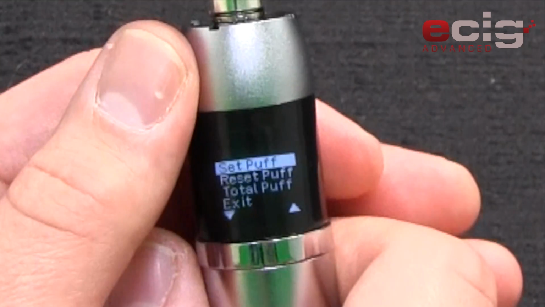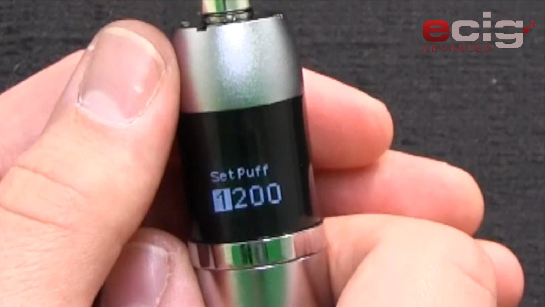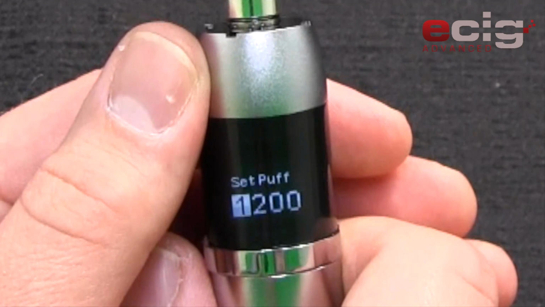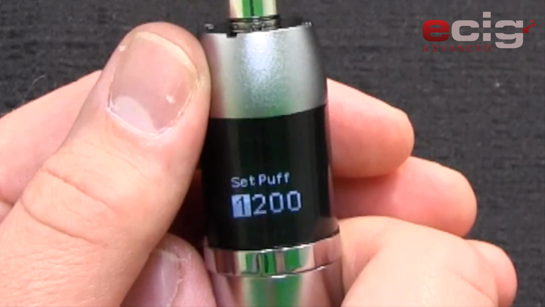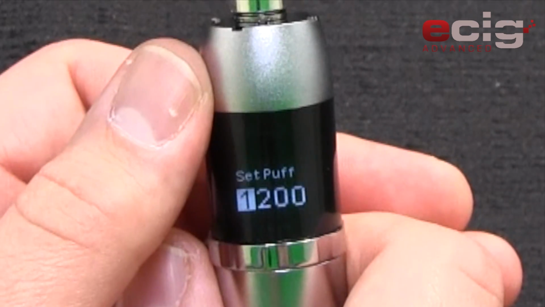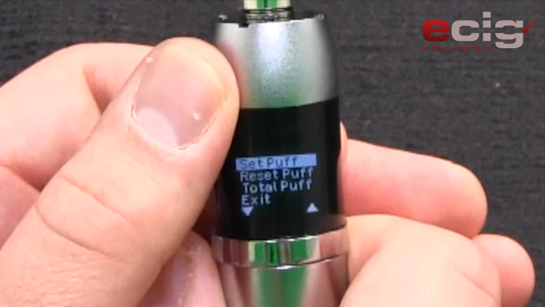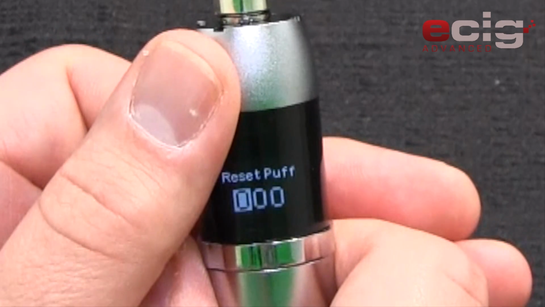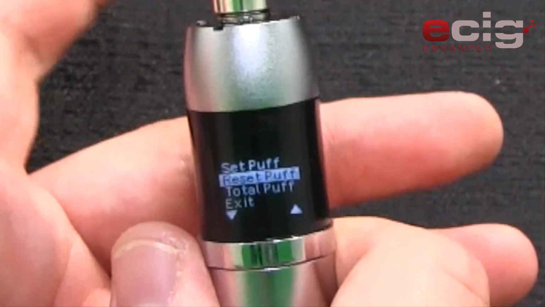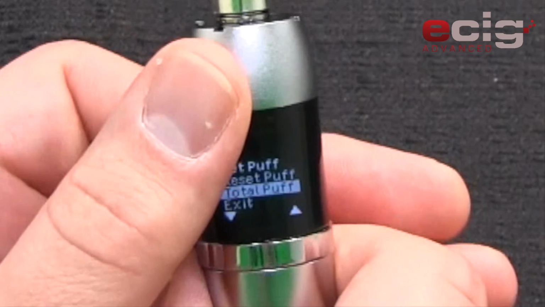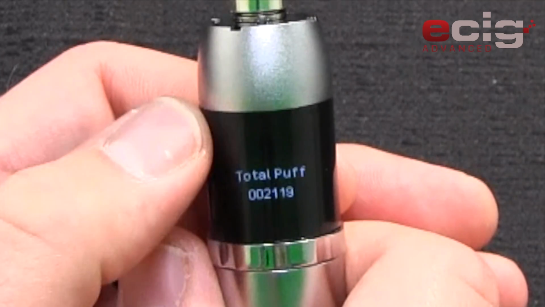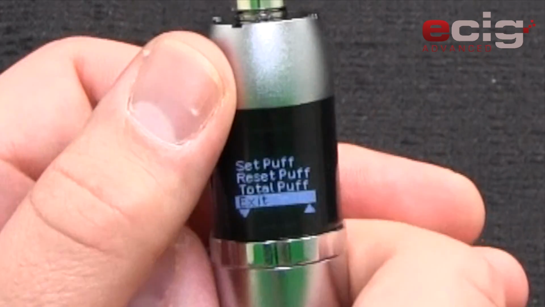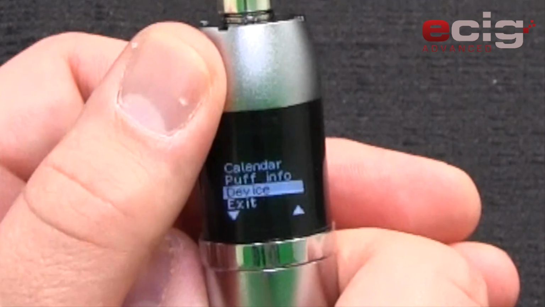Puff info. You can set the puffs. It's set to 1200. I guess this will give you a warning if you get that high. It'll tell you, hey, you're reaching your limit. I didn't mess with this setting at all because personally I don't care about a puff counter. Reset puffs. You can reset back to 0. So if you're starting your day or whatever, you can reset it to 0 and we want to know what you're doing. Total puffs of the device, 2119, or the total puffs I've taken on this device since I've had it. And then exit.